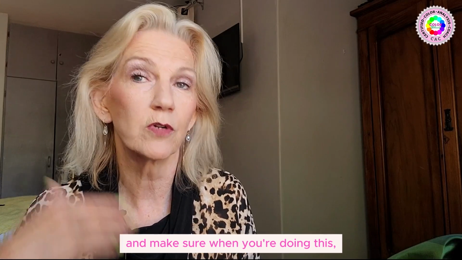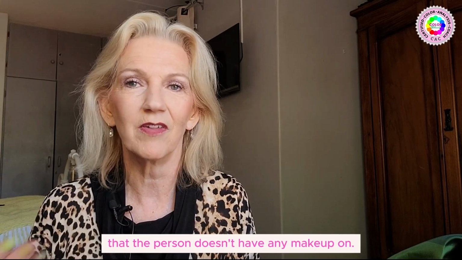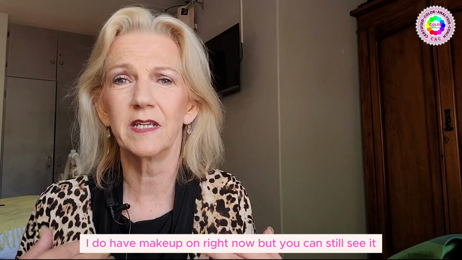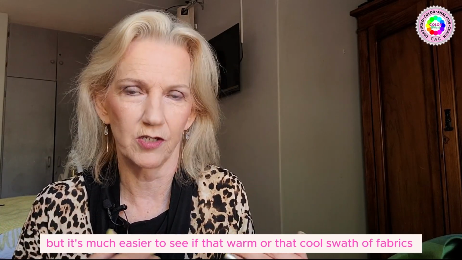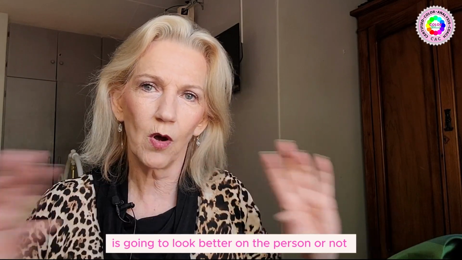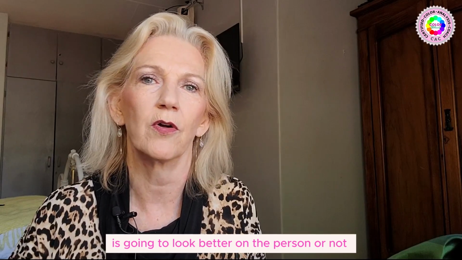And make sure when you're doing this that the person doesn't have any makeup on. I do have makeup on right now, but you can still see it, but it's much easier to see if that warm or that cool swath of fabric is going to look better on the person or not.